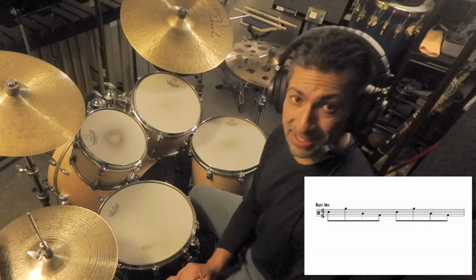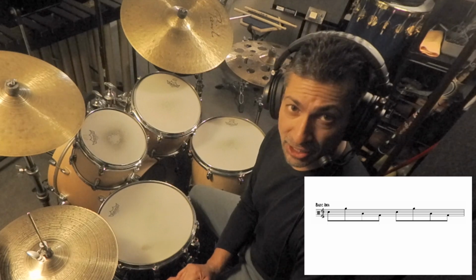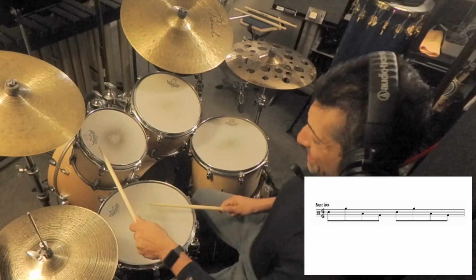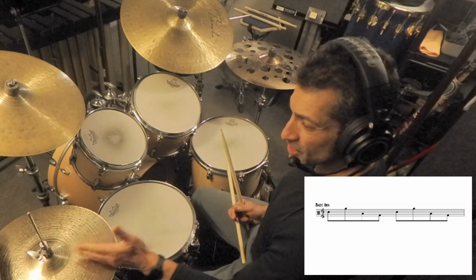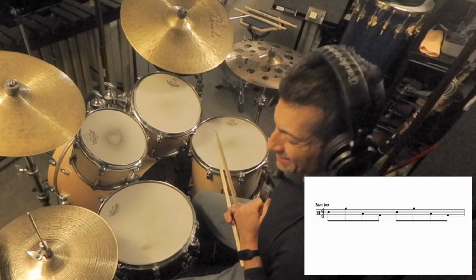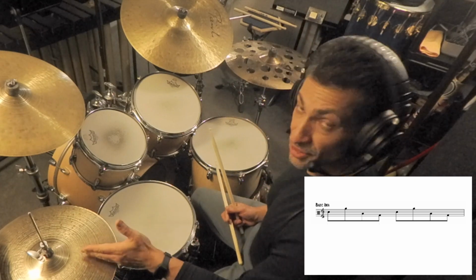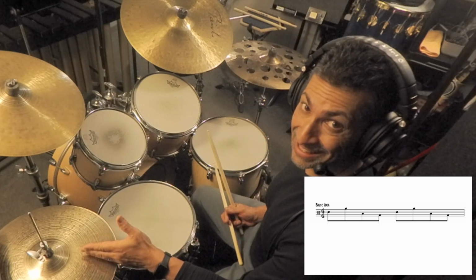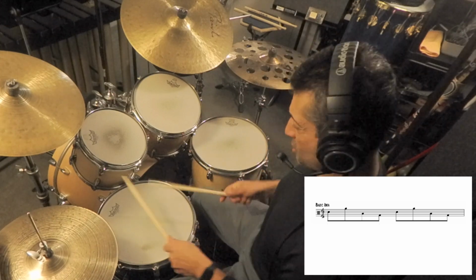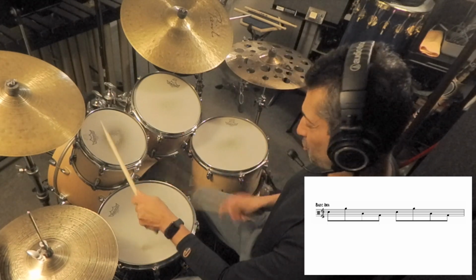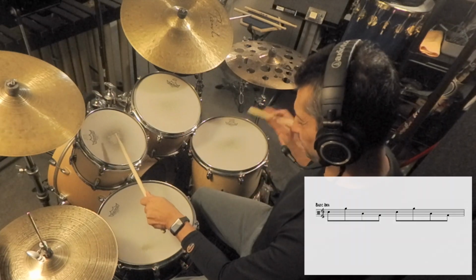Okay, so to start off today's lesson, let's put up our basic idea on the screen. As you can see, it's a linear concept here. We've got snare, hi, floor, kick. Okay, so now I'm going to play that basic idea in a measure of 4/4 against a quarter note hi-hat click. Here we go. 1, 2, 3, 4. 1 and 2 and 3 and 4 and.